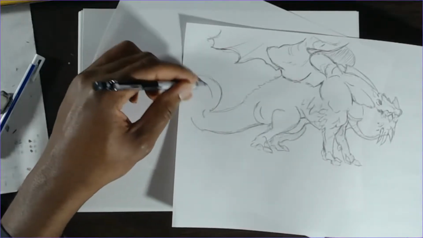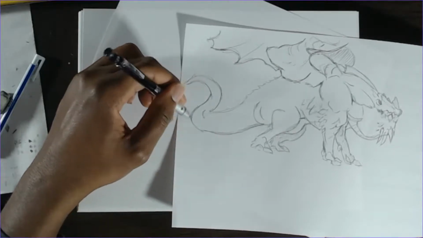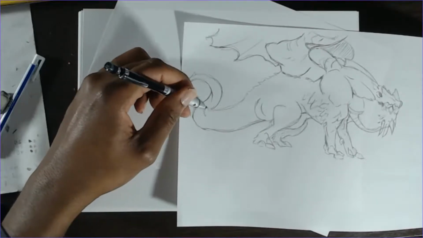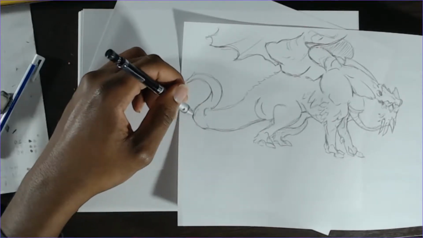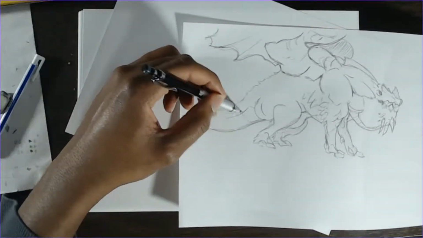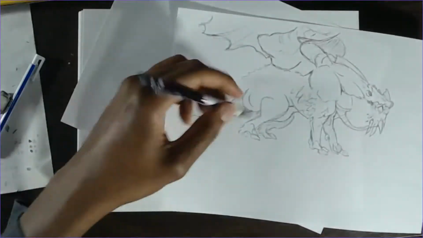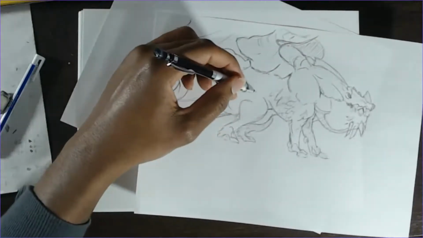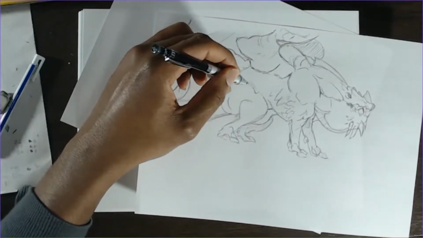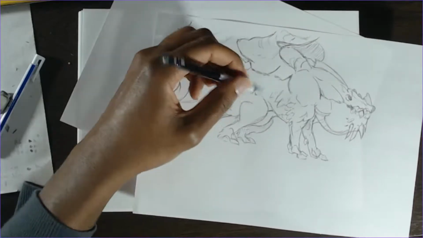I don't really like drawing things too clean. I like to have really sketchy looking elements in the overall drawing. I think it gives it a really interesting look overall. So I'm just adding a little bit of shading, just a little bit of cross hatching. Nothing too big, just to add a little bit of general interesting look to the drawing, to the sketch.